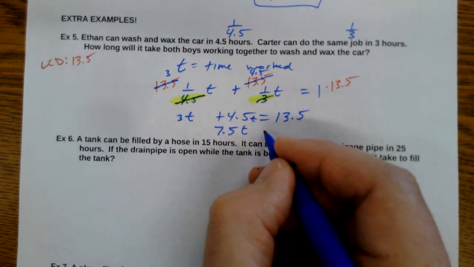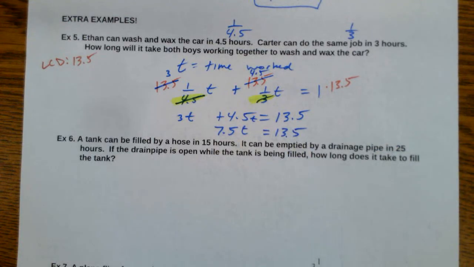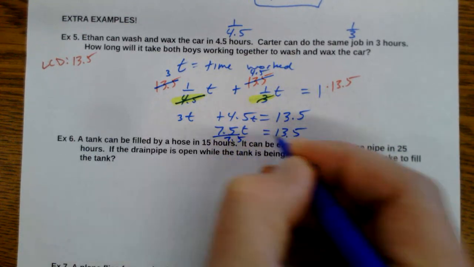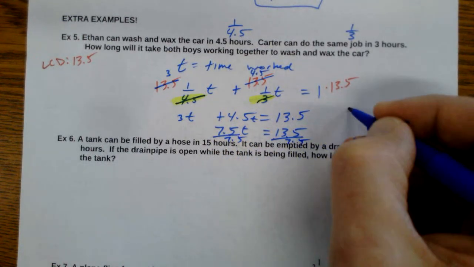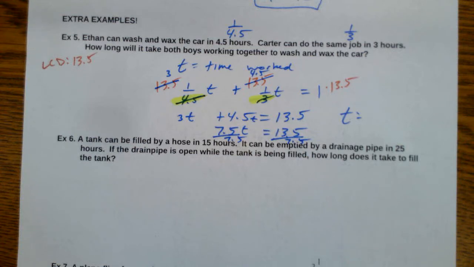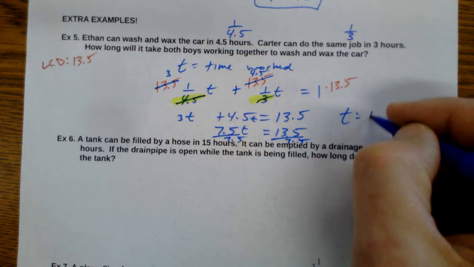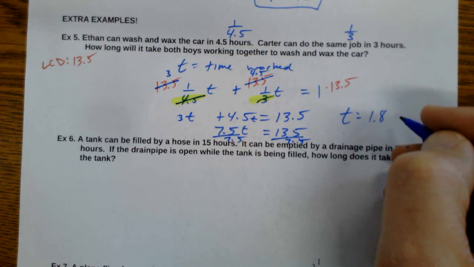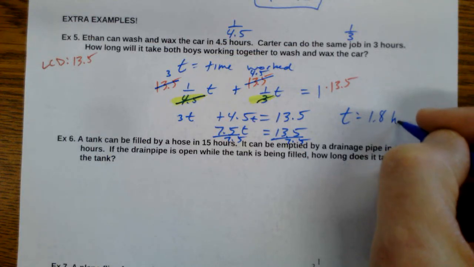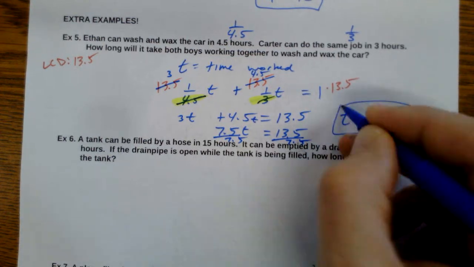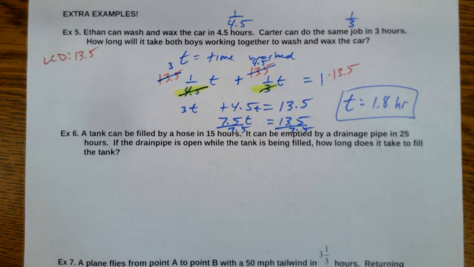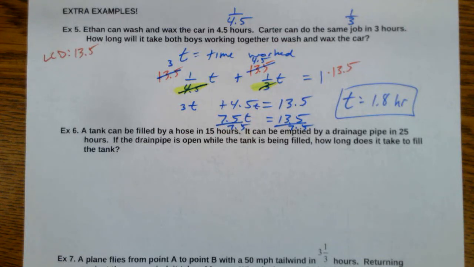Don't forget the t. Go ahead and divide. And in my calculator, when I take 13.5 divided by 7.5, I got about 1.8 hours.